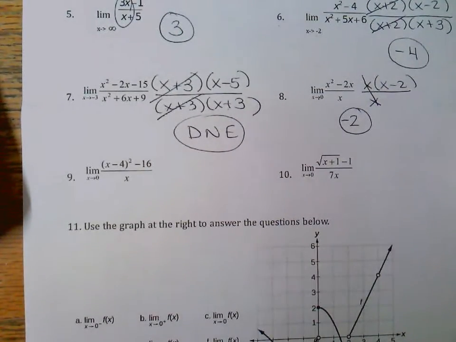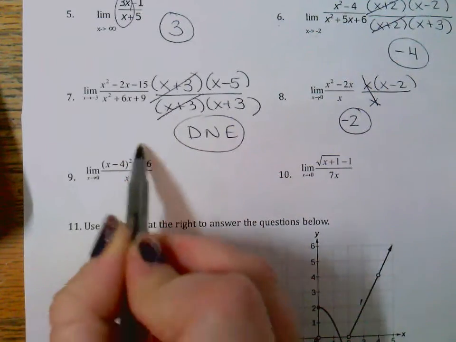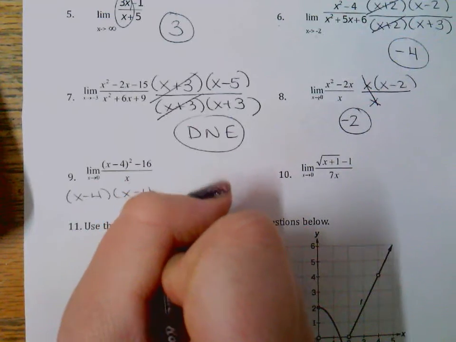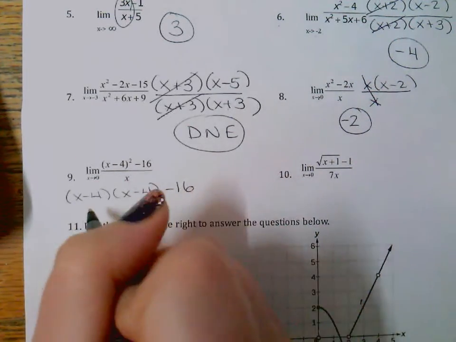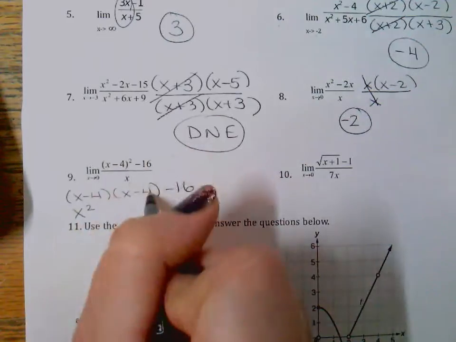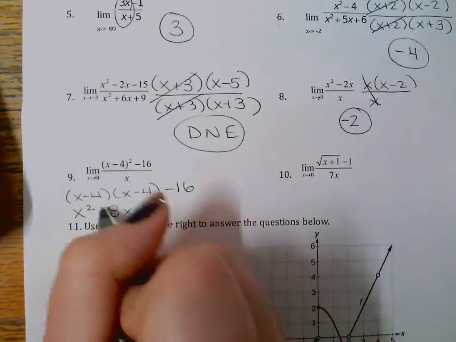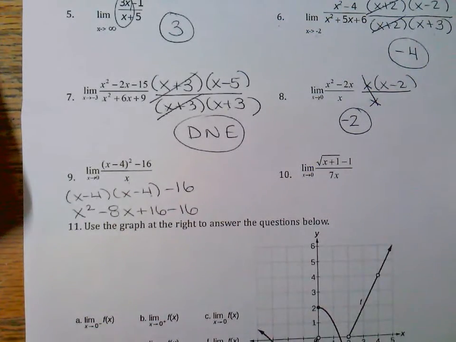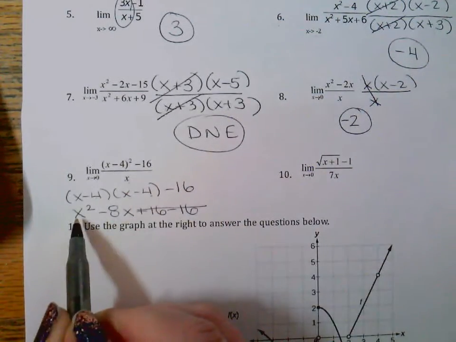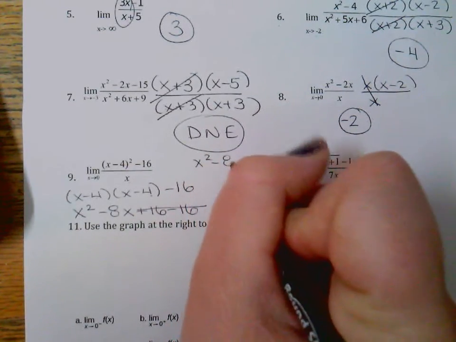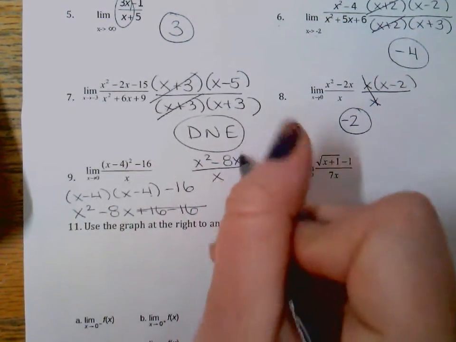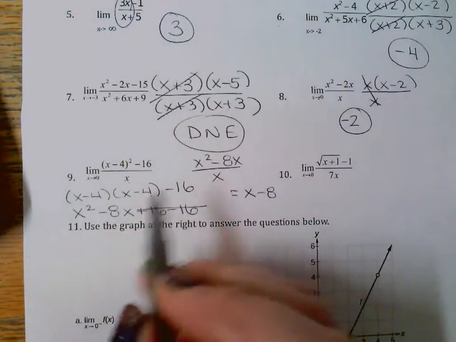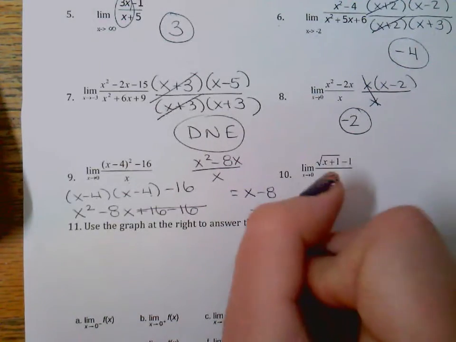Example 9, I can't plug in 0. So I'm going to multiply this out using FOIL. So x minus 4 times x minus 4 minus 16. I'm going to get x squared. Outer plus inner gives me -8x. -4 times -4 is plus 16, and I'm subtracting 16. So therefore, my numerator is x squared minus 8x divided by x. So I can divide an x out of each term. So I just am left with x minus 8. Now when I plug in 0, I just get -8.